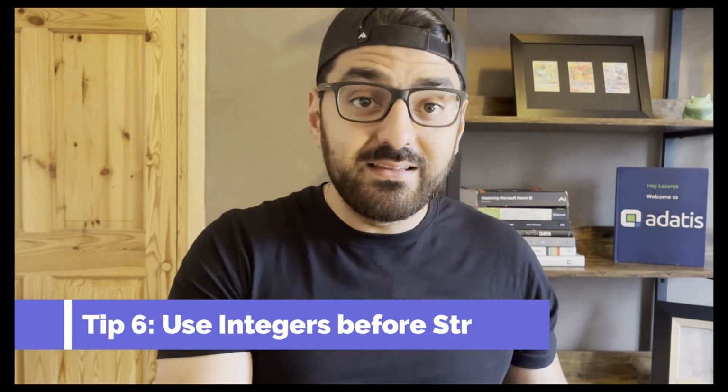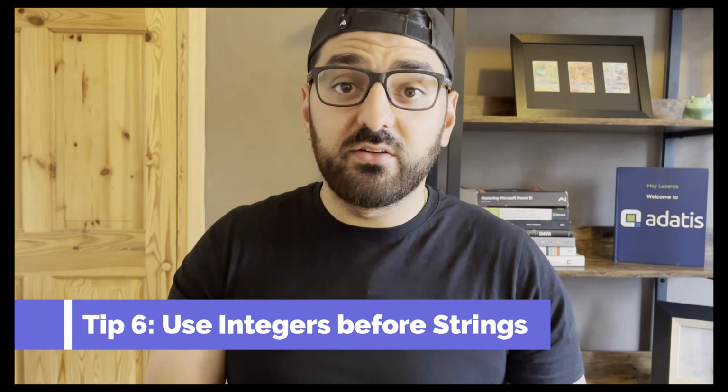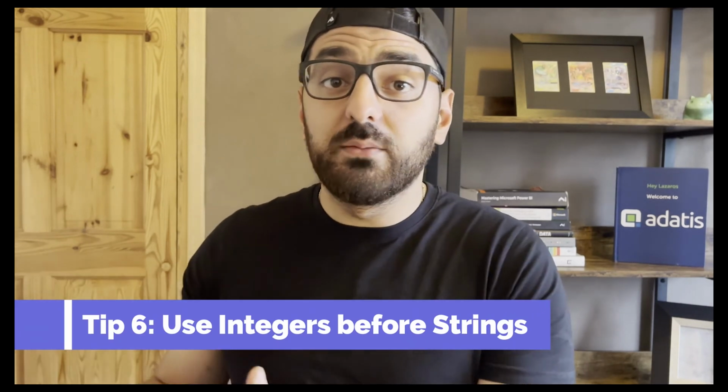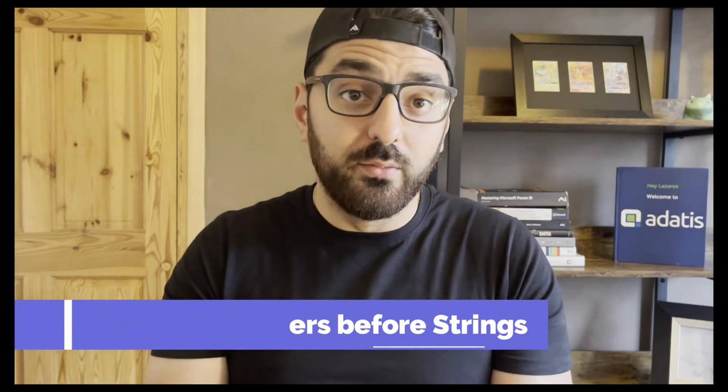Finally, tip number 6. It may be a simple one, but we should definitely promote this. Let's use integers before strings. Now, as mentioned in part 1 of this video series, Power BI works through the VertiPaq engine, which is a columnar storage engine, therefore compresses columns. And this engine is highly optimized for working with integers.